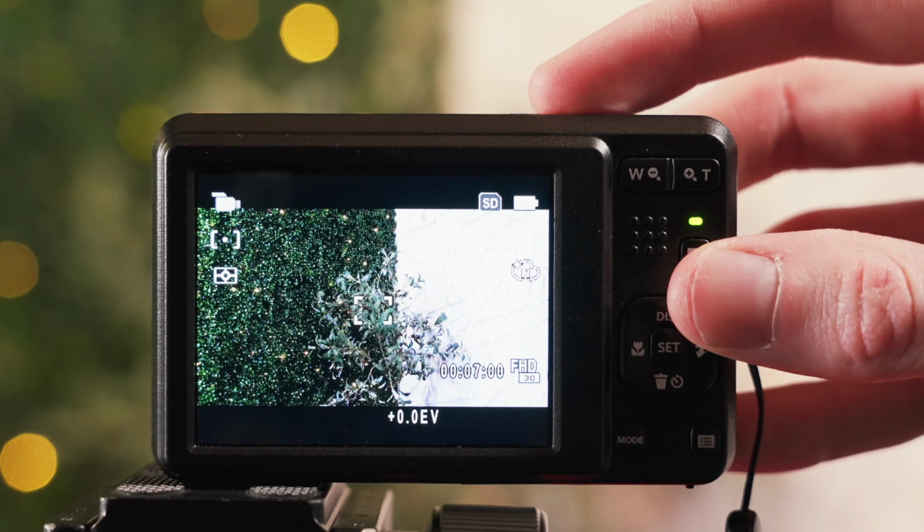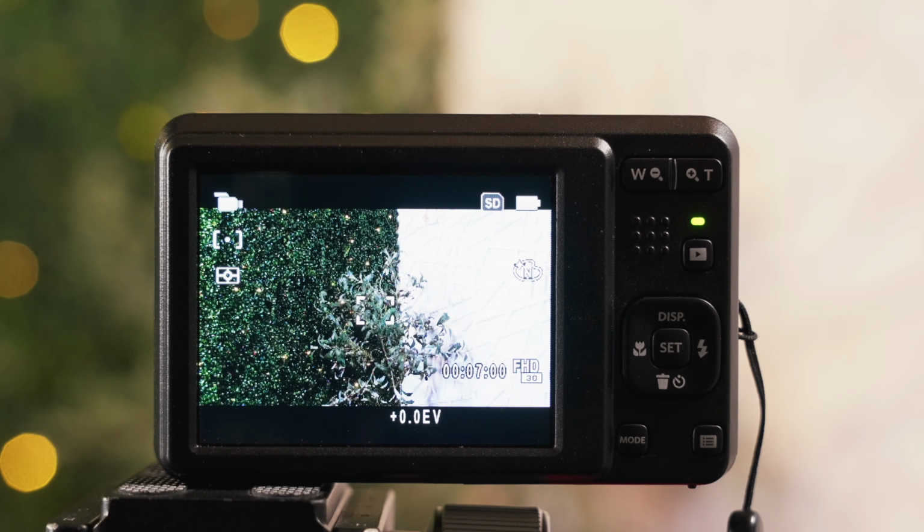That is it for the complete rundown of the best photo and video settings with the Kodak PixPro FZ55.